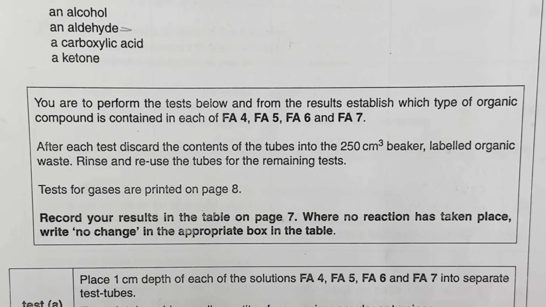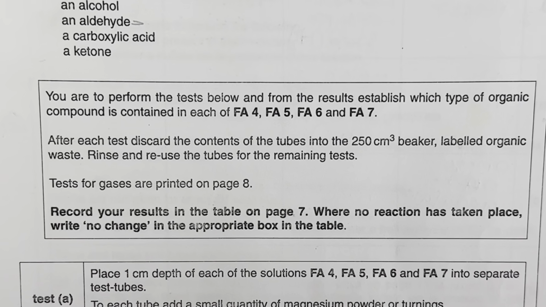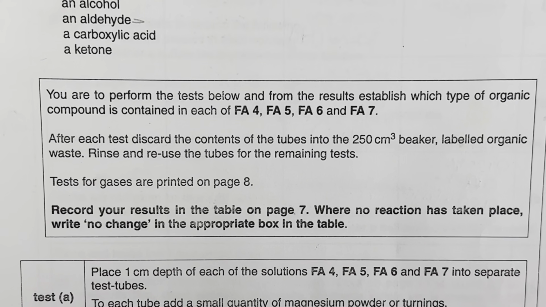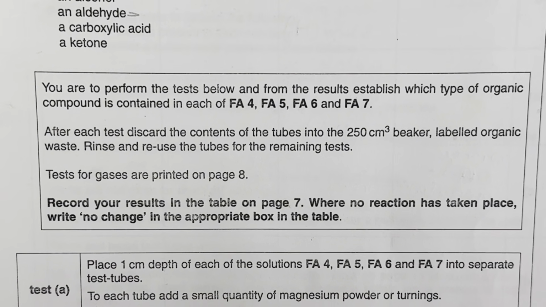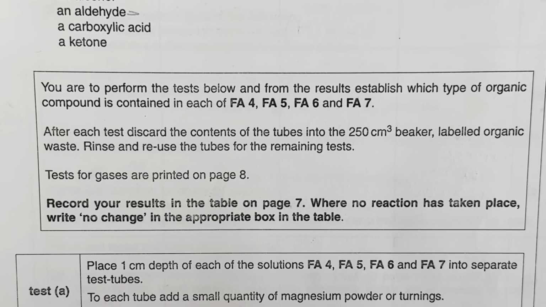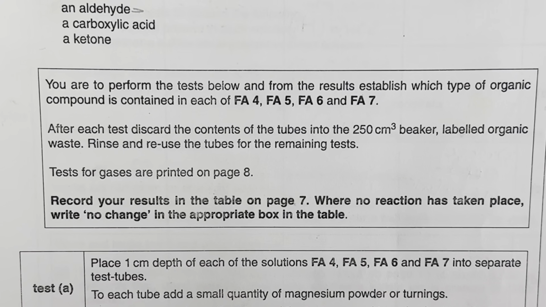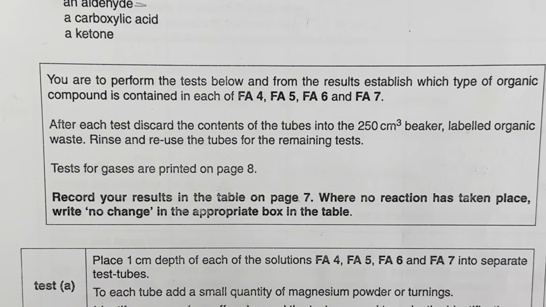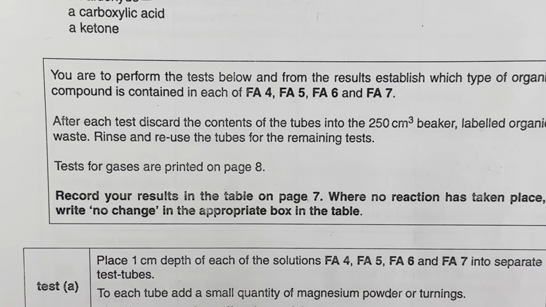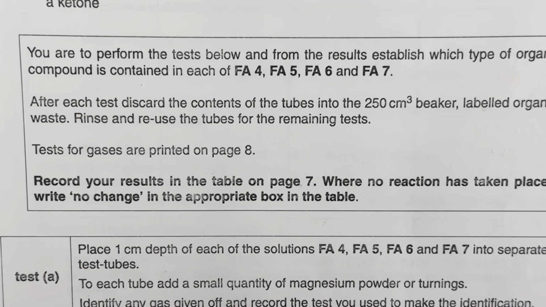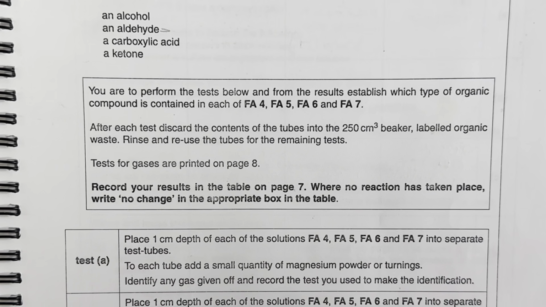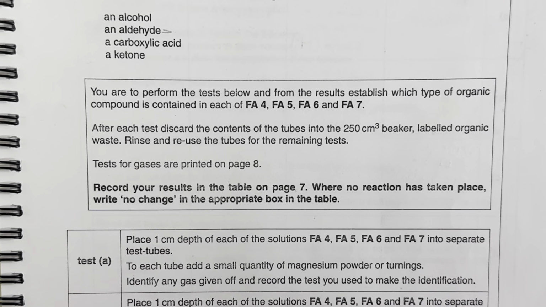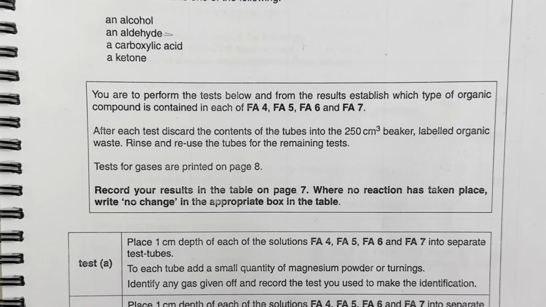You are to perform the tests below and from the results establish which type of organic compound is contained in each of the 4, 5, 6 and 7 chemicals. After each test, discard the contents of the tube into 250 cm3 beaker labeled organic waste. Rinse and reuse the tubes for the remaining tests. Tests for gases are on the last page, and then record your results in the table on page 7, where no reaction takes place. Write no reaction in the appropriate box in the table.